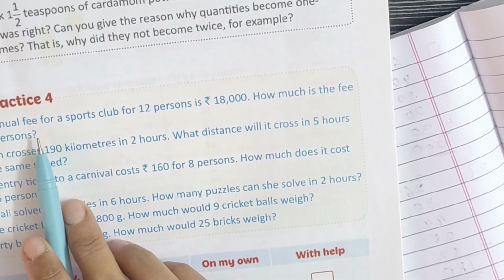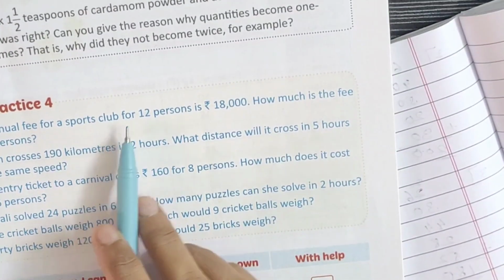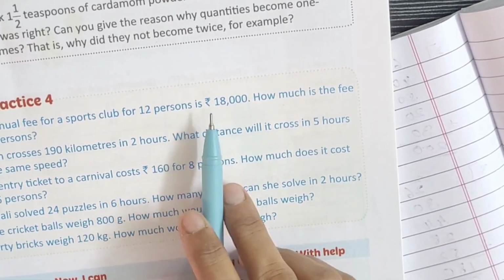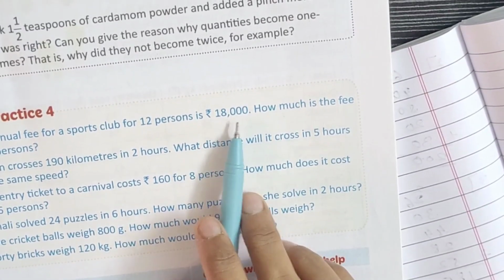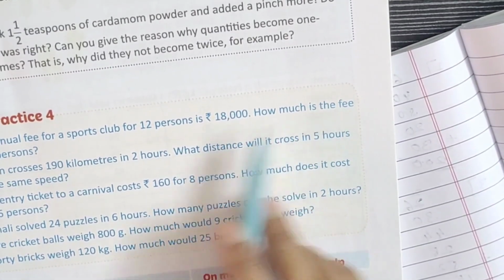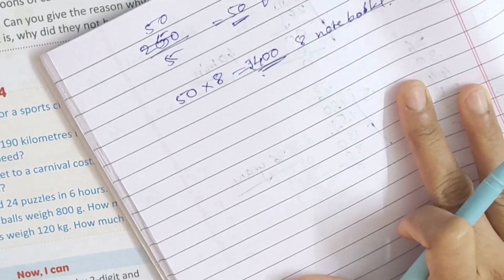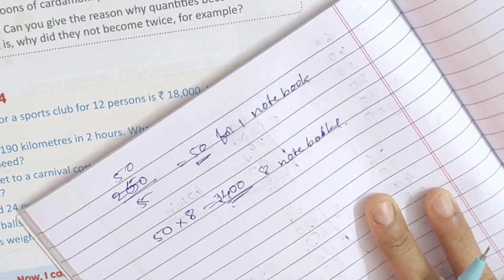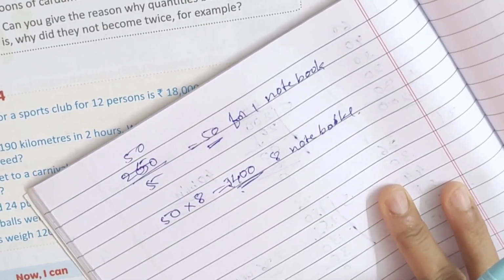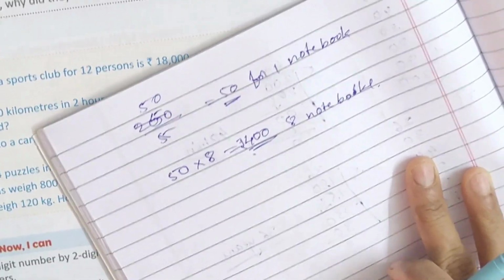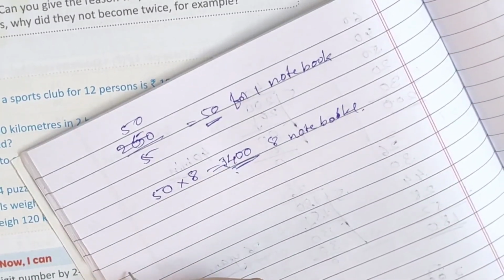The annual fee for a sports club for 12 persons is rupees 18,000. How much is the fee for 8 persons?